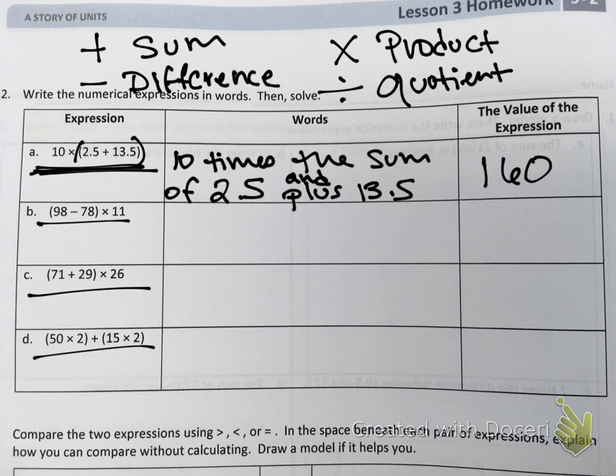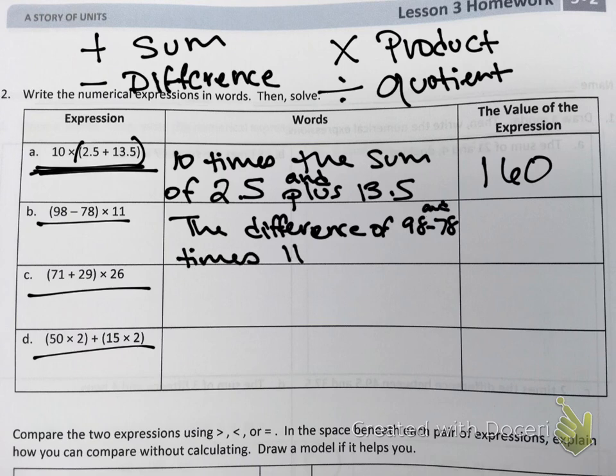So if it says find the difference of this, then times that. So we have the difference of 98 and 78 times 11. And then really this question is just a repetition of A.